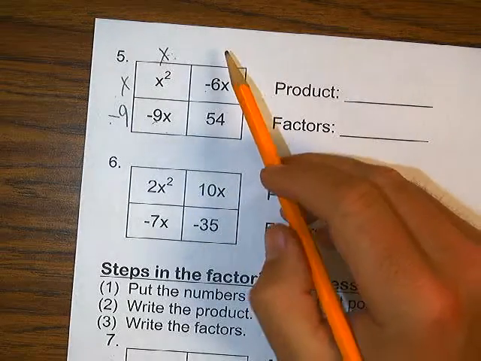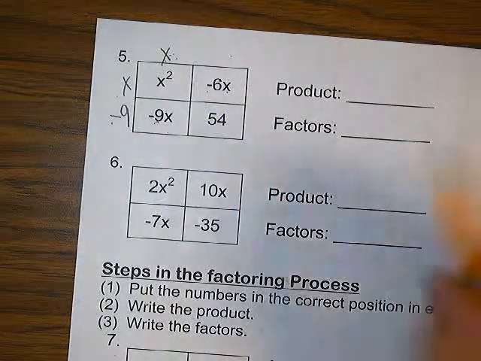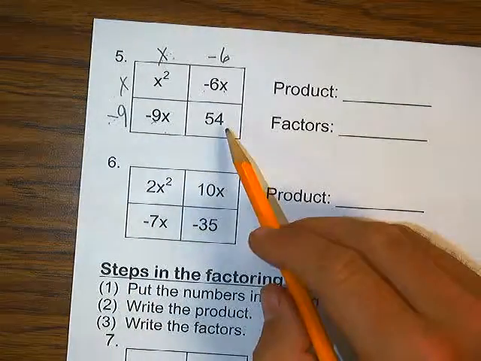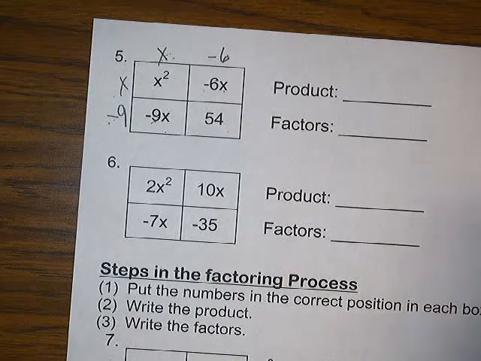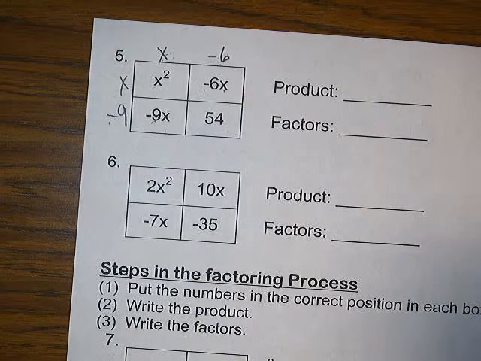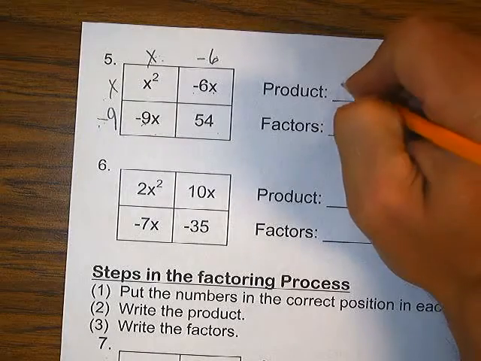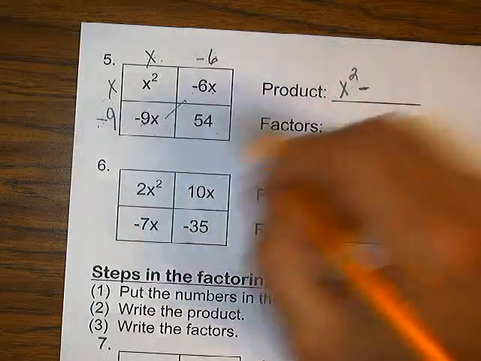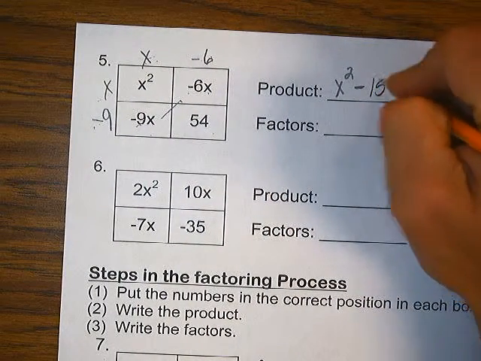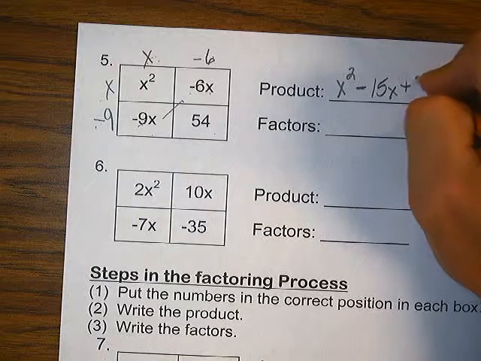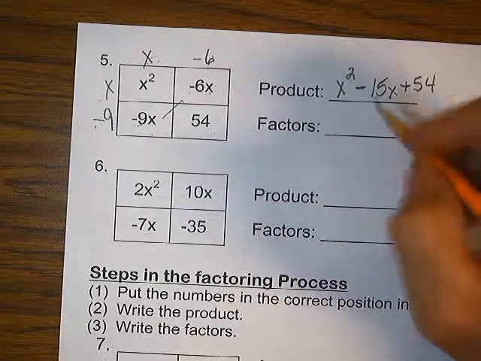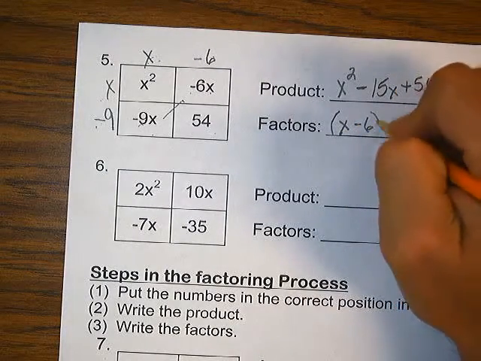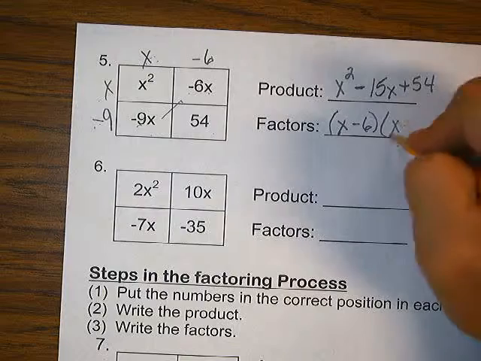Okay. What times x is negative 6x? Negative 6. Is negative 6 times negative 9 positive 54? Yes. So we factored it correctly. What's the product? X squared minus 15x plus 54. Factors, what do I have on the top? X minus 6 times x minus 9. Very good.